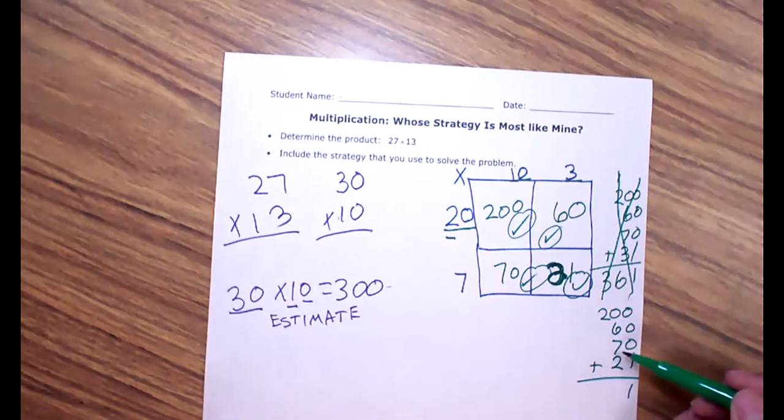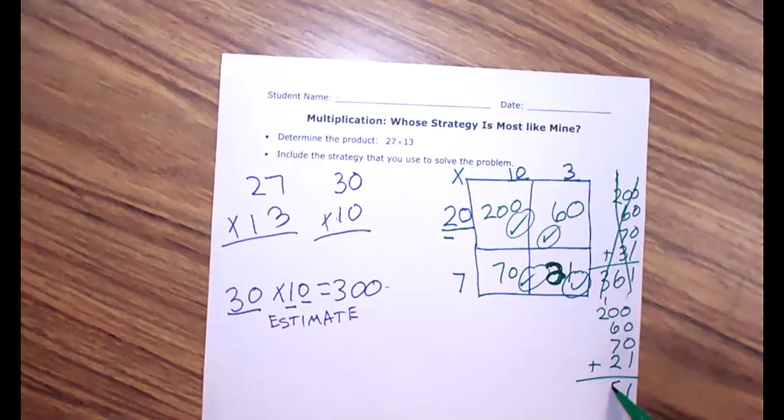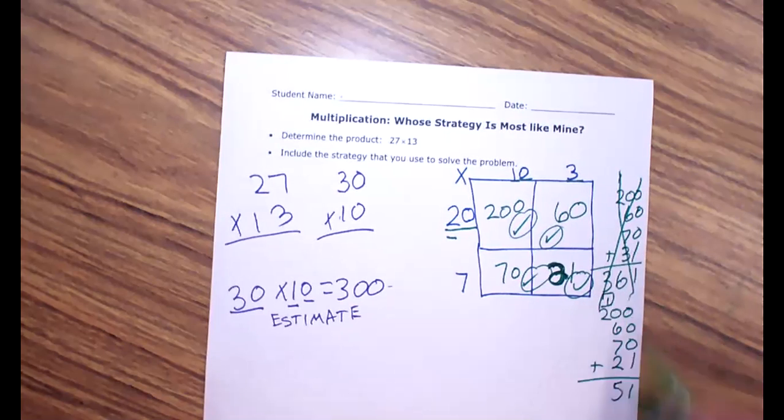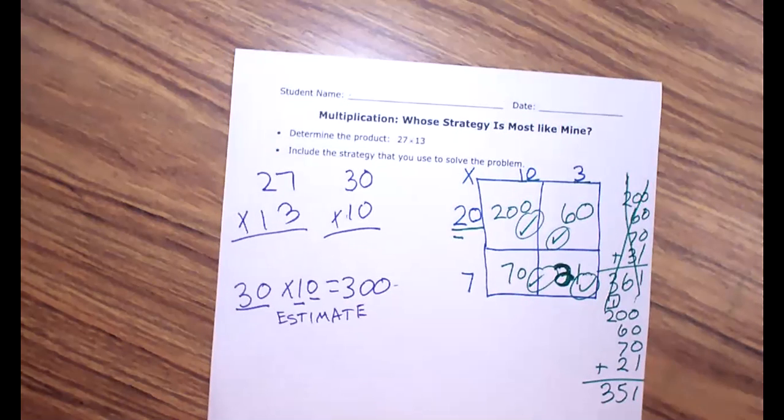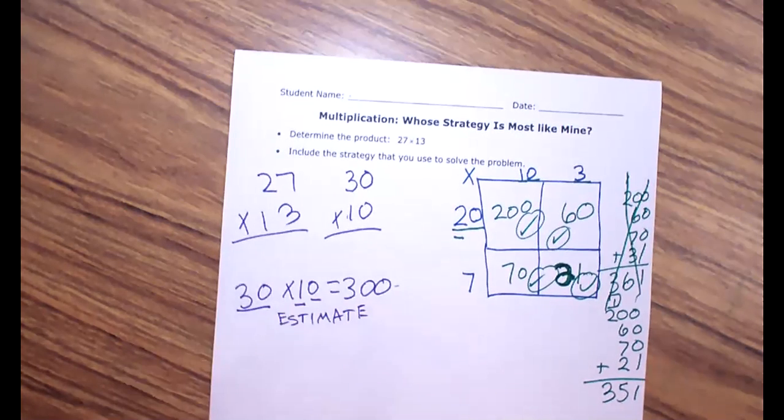So here we go. 7 plus 2 is 9, and 9 plus 6 is 15. 2 plus 1 is 3. Much better. That looks a lot better. So isn't 351 close to 300? That's the answer I got.